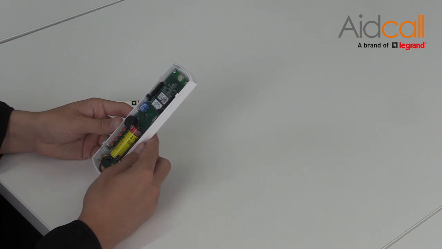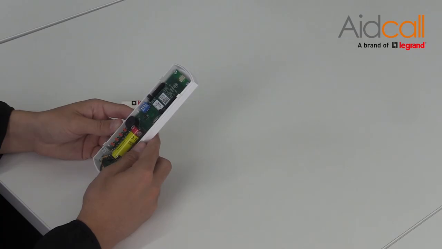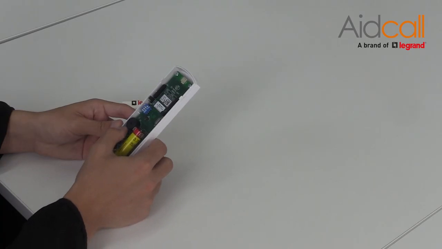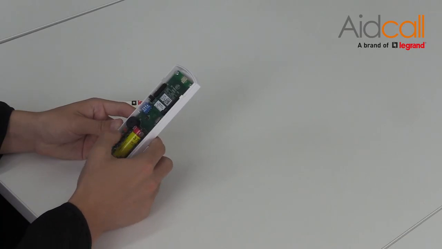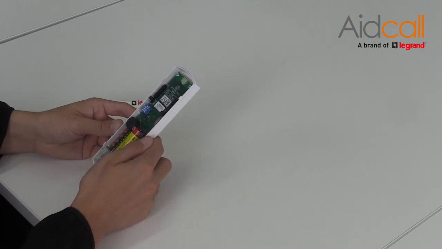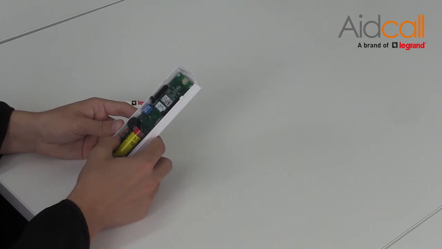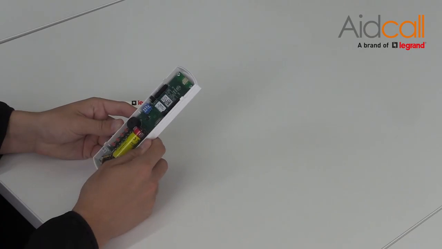Then to program the house code, enter the required house code using the hundreds, tens and units. For example, for house code 123, you would press the hundreds button once, the tens button twice, and the units button 3 times. The house code can be 1 to 999. Then you'll need to press the Enter button to confirm.